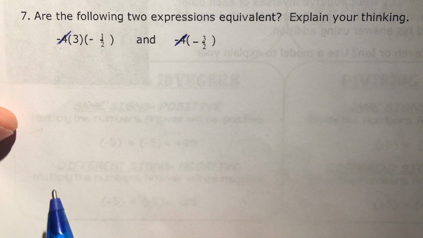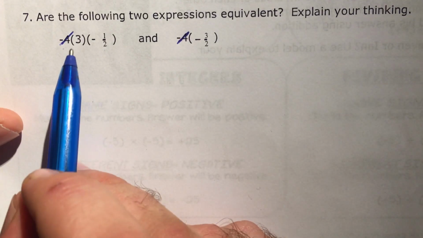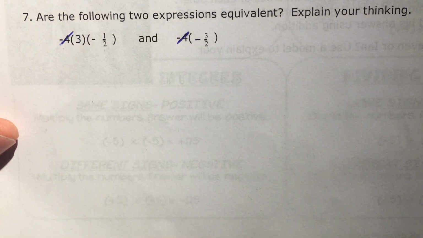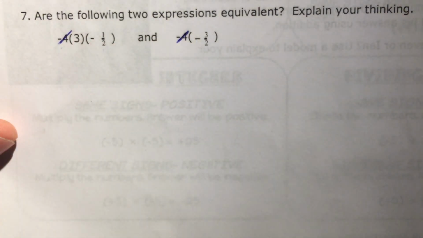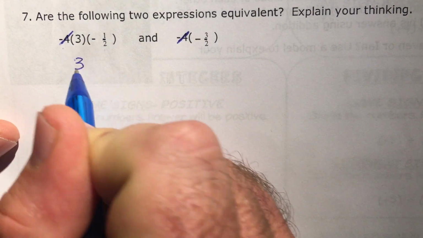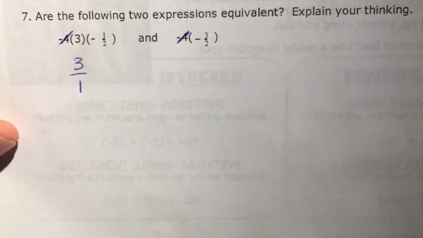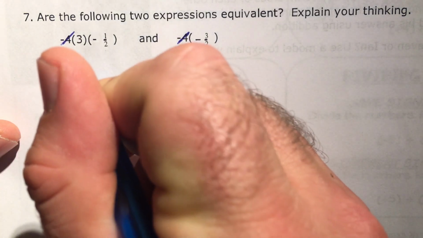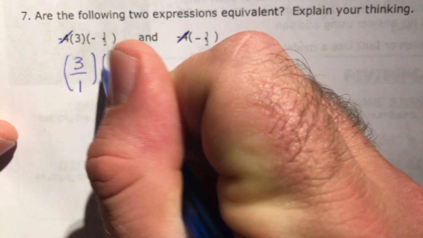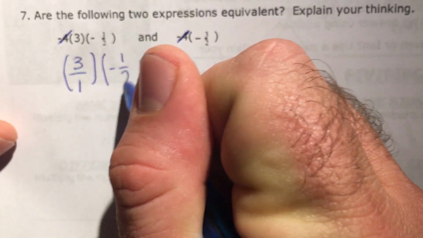3/2? So we know that in order to multiply a whole number and a fraction, we have to change this whole number into a fraction. And whenever we have a whole number, like 3 or 5 or 100, to change that into a fraction, we have to put 3 over 1. So now I have 3 over 1, and I'm going to multiply that by a negative 1/2.